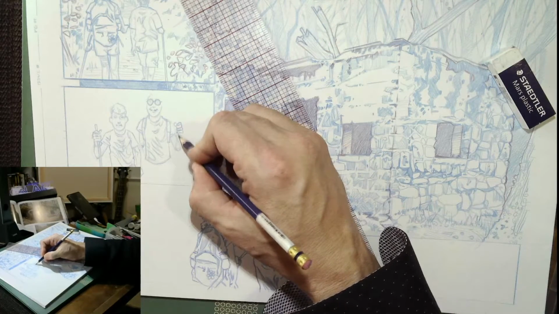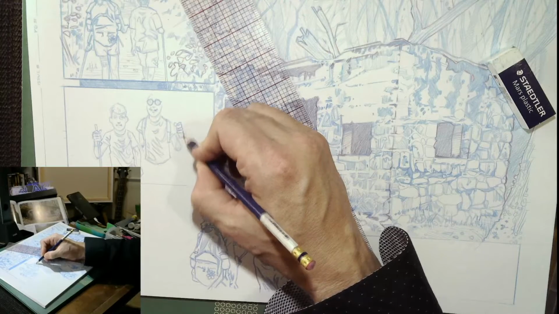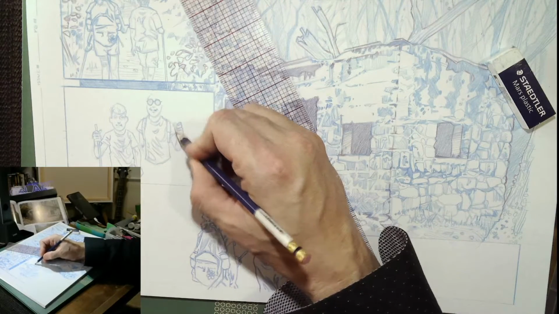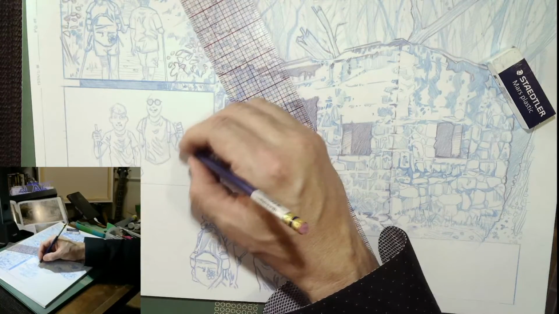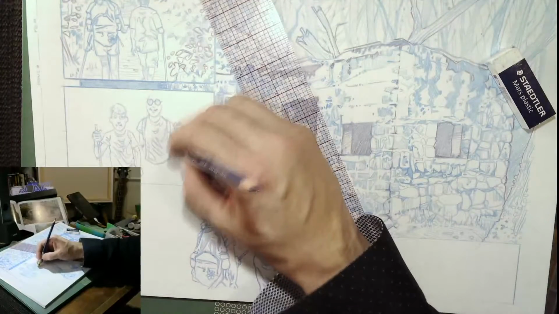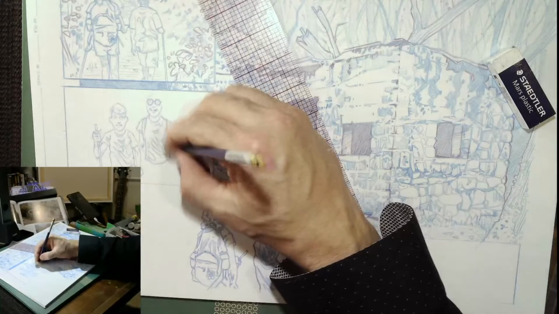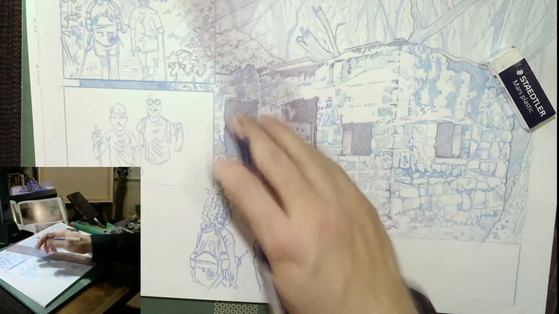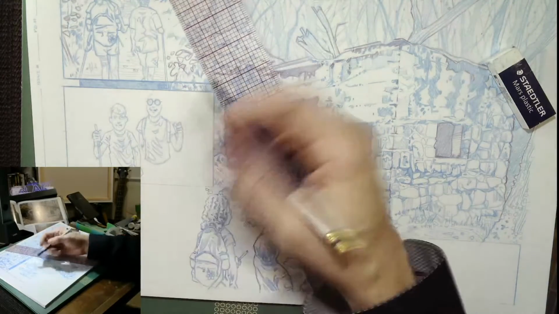Lefty and righty here. And her arms are open, short sleeve shirt. So there we go, we'll put that in there.